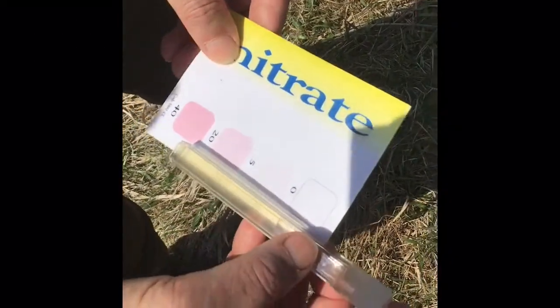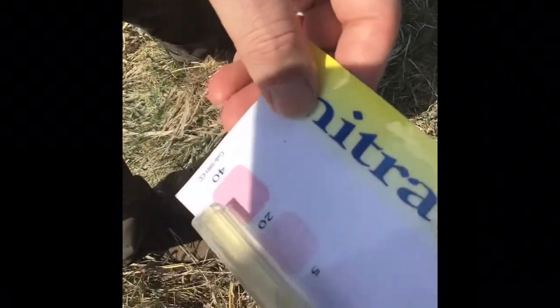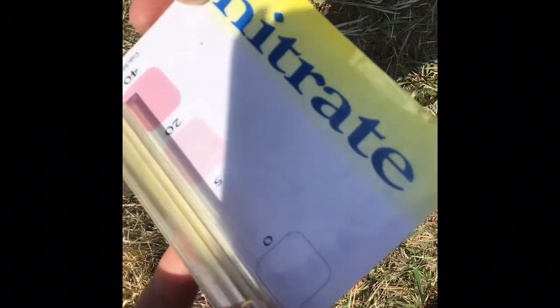And you can see that there's no color really at all. I'll try to get out of the sun. It's kind of a pale yellow. I'd maybe count that as a trace of nitrate. I don't even know if it's 5. Maybe we count it as like 2 or 3, because 5 indicates maybe a slight pink, but we'll count it as maybe 3 parts per million of nitrate.